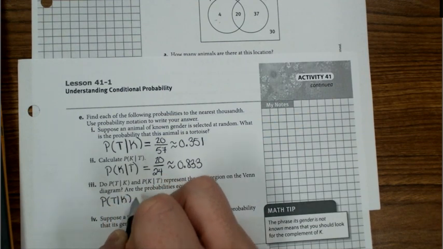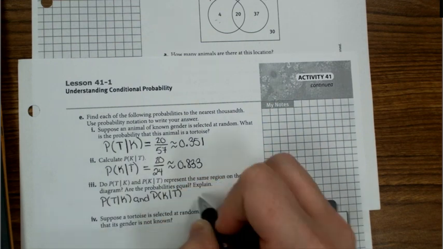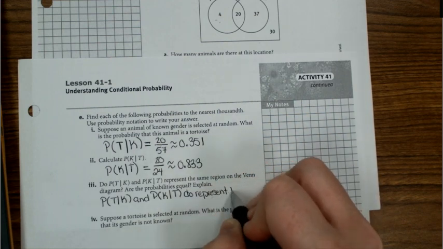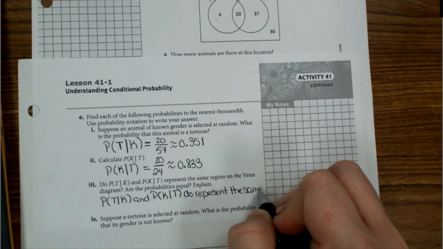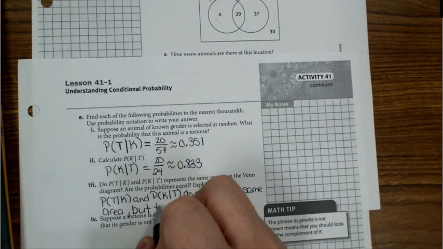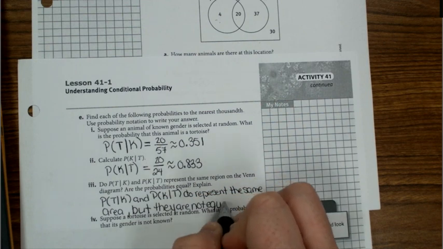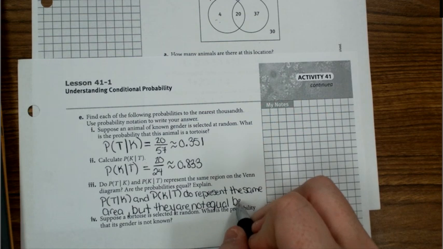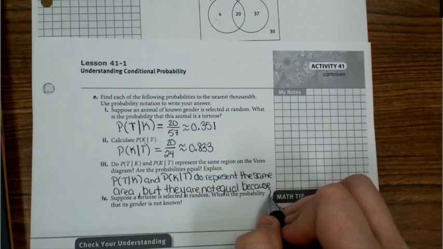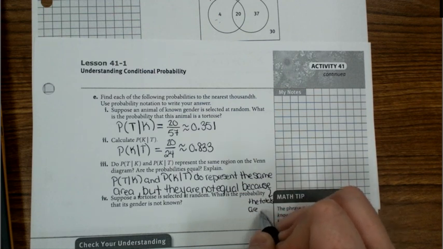The probability of T given K and the probability of K given T do represent the same area, but they are not equal because the totals are different.